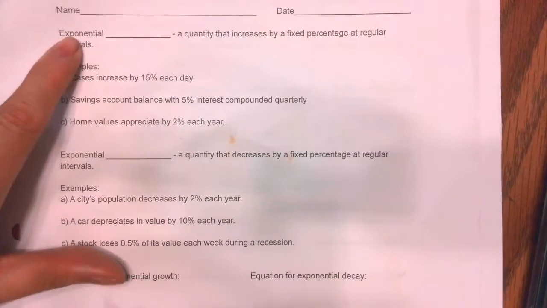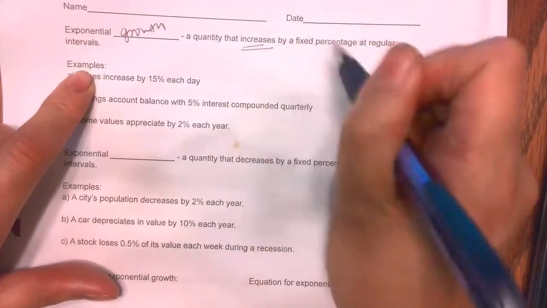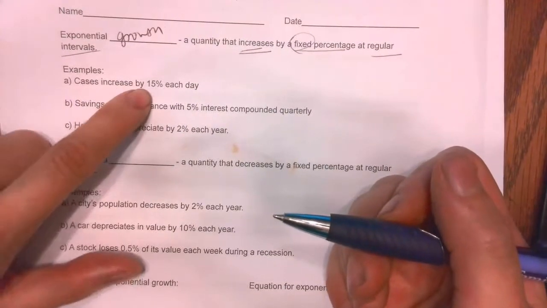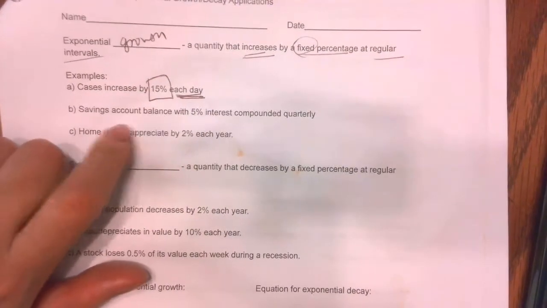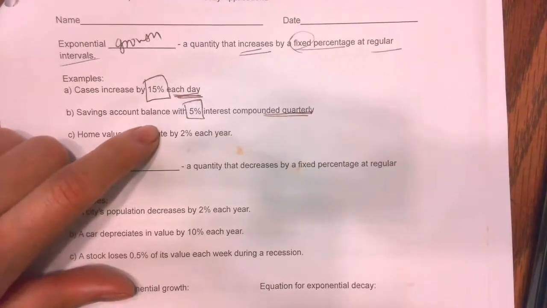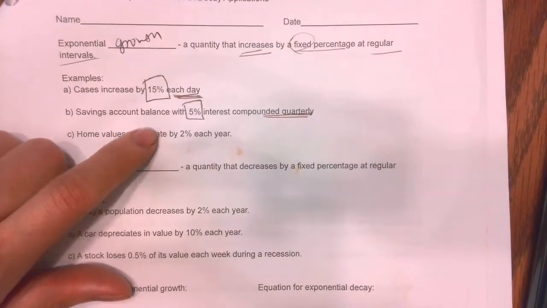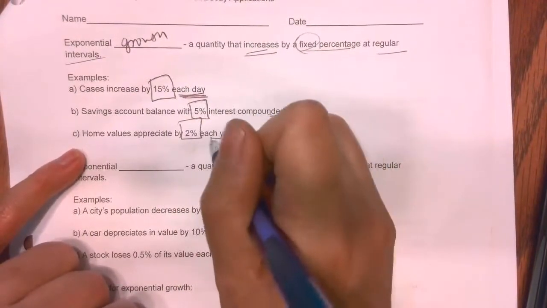All right, exponential growth or decay: a quantity increases by a fixed percentage at regular intervals. It'll be exponential growth. The key word here is increase on a fixed percentage at regular interval. So let's look at the example. Cases increase by 15% every day, same interval. Savings account balance with 5% interest compounded quarterly. So it increases quarterly, same fixed interval. Home value appreciates, means it goes up, it gets bigger, 2% each year. So do you see all three things have in common? The same rate on a fixed amount.